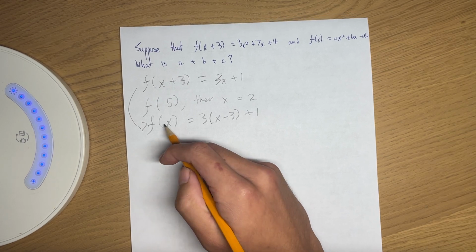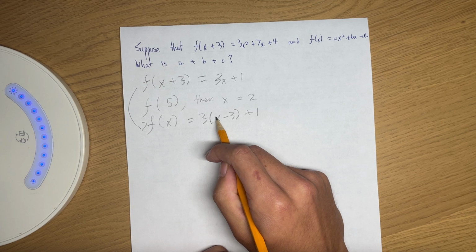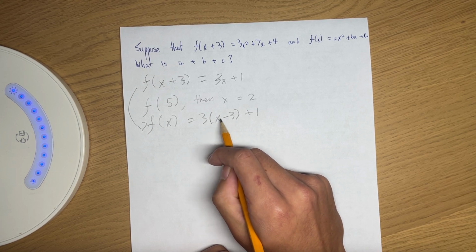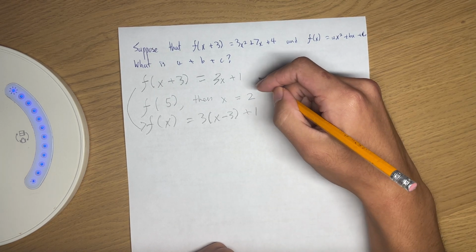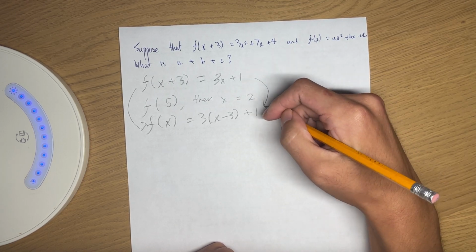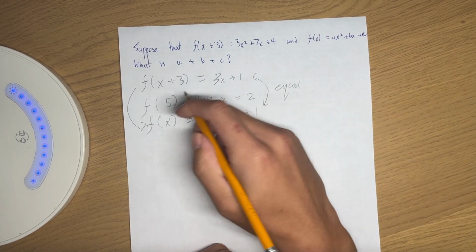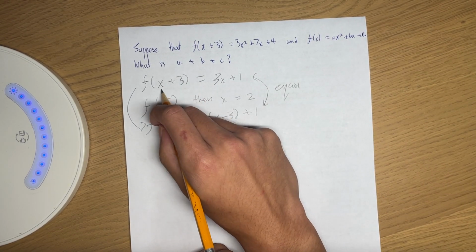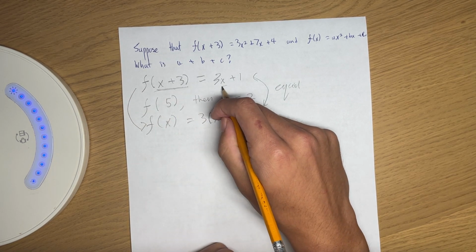Now let's try this function. f of 5, so 3 times (5 minus 3), that's 3 times 2, which is 6. 6 plus 1 is 7. So these two are equal, because we essentially just moved this expression to here.